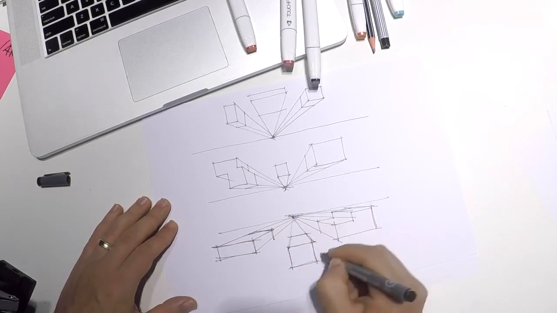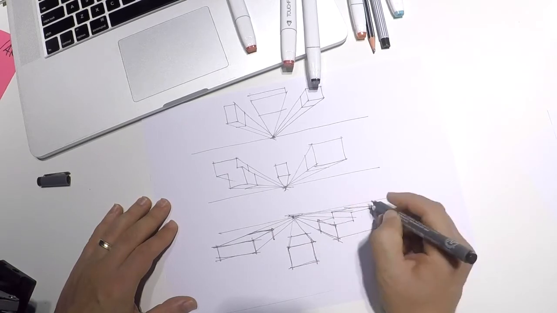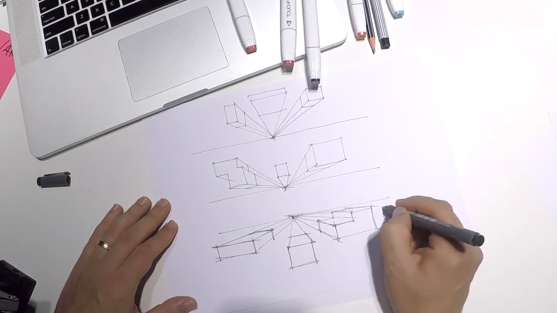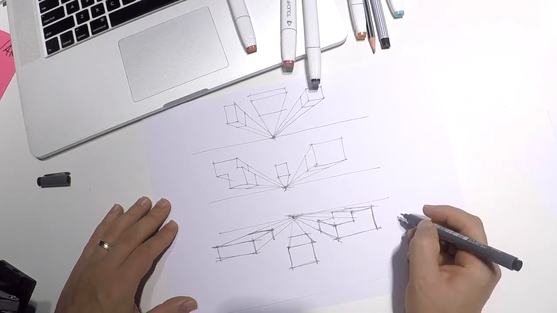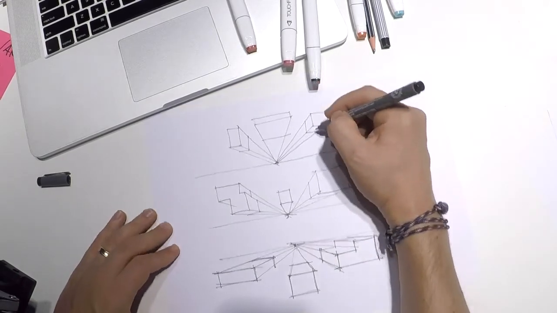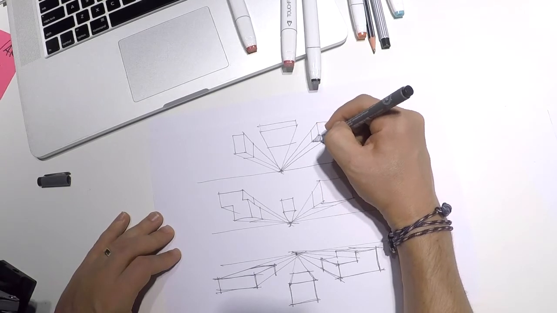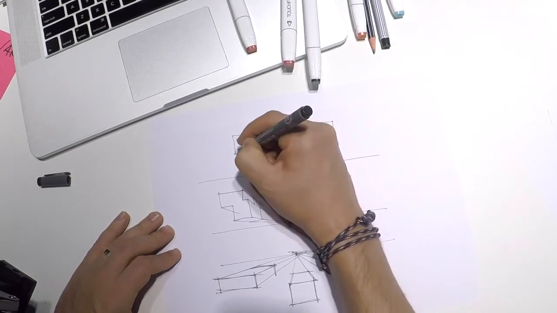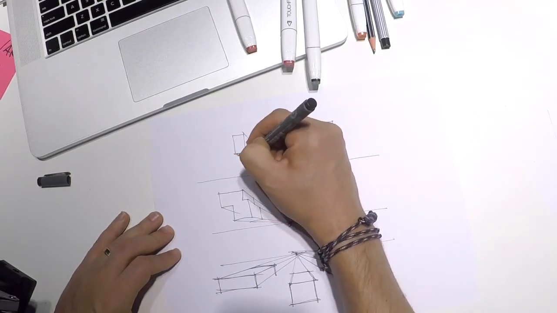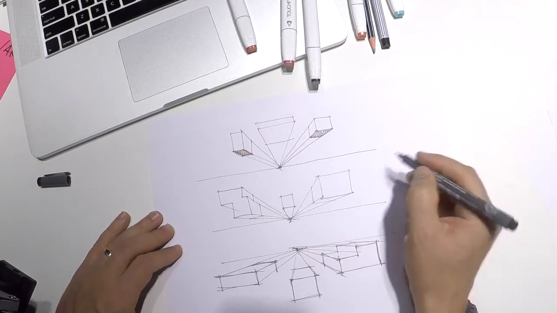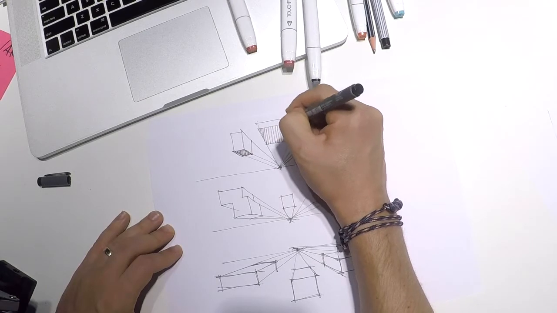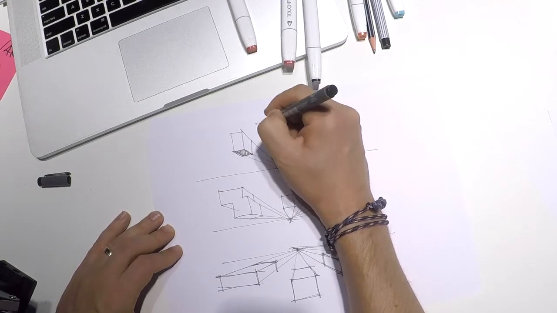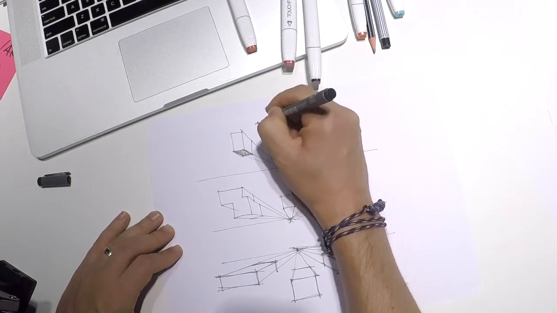So yeah, as you remember, we talked about 3 basic types of perspectives: 1 point perspective, 2 point perspective, and 3 point perspective. And there is one more, multi-point perspective, that we will discuss later.